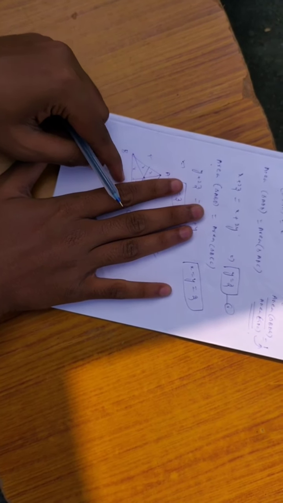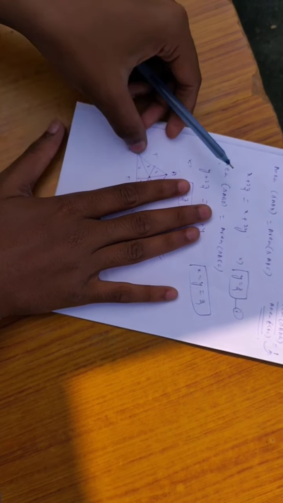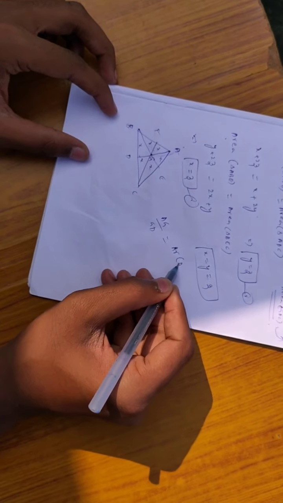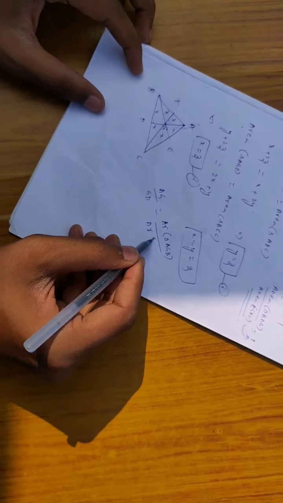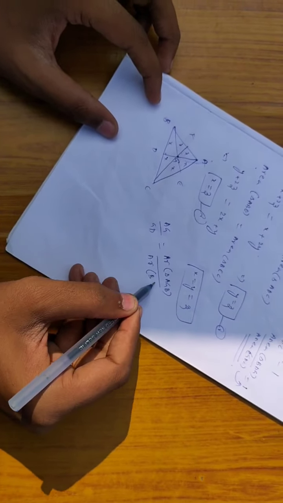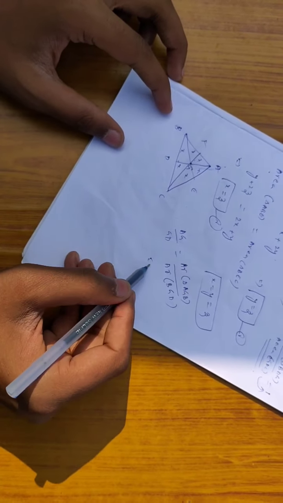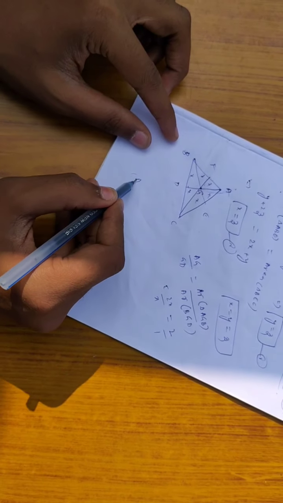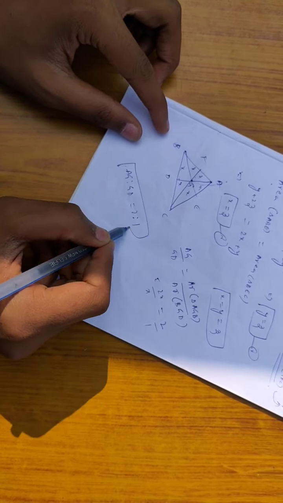AG by GD should be in the ratio of the area of triangle AGB by the area of triangle BGD. That is 2x by x, 2 by 1. So AG is to GD, 2 is to 1.